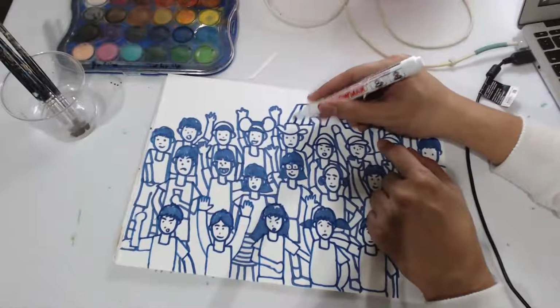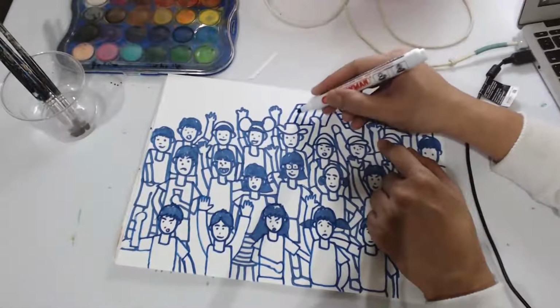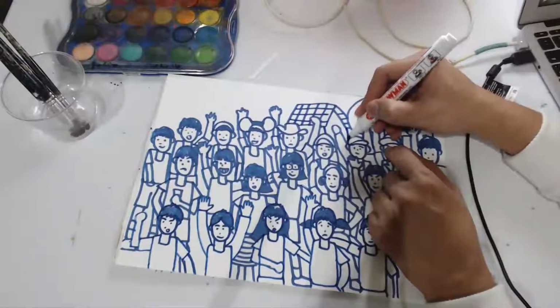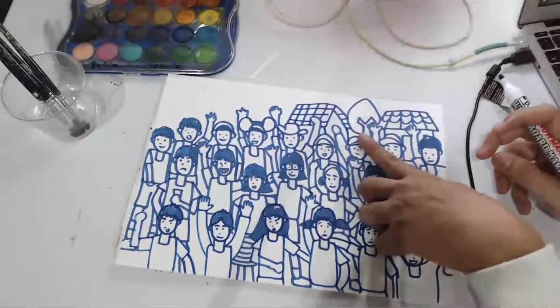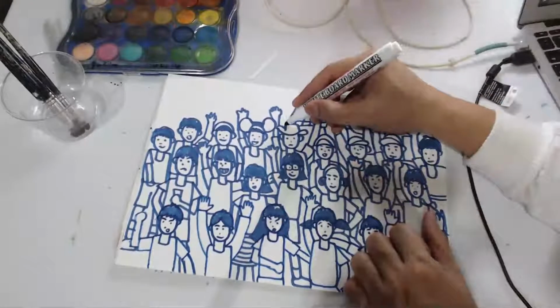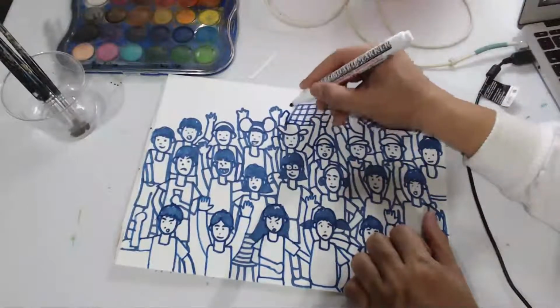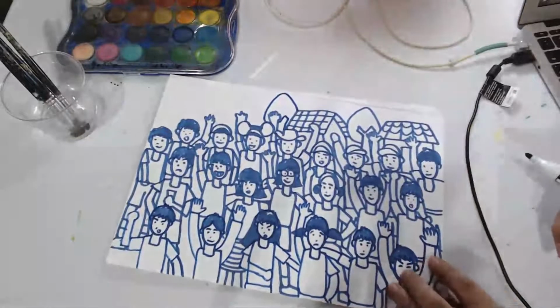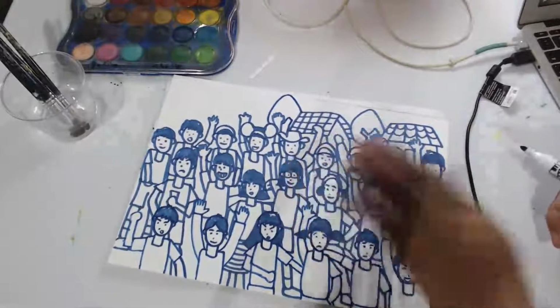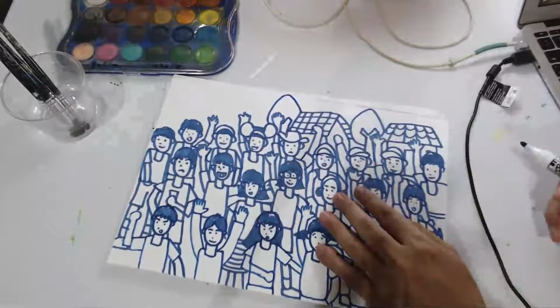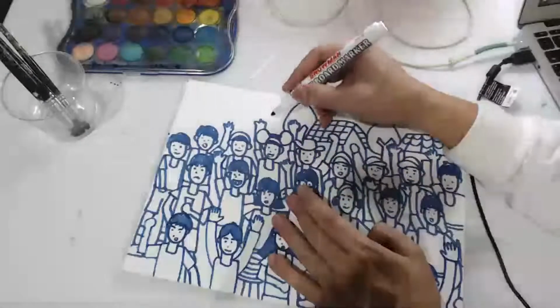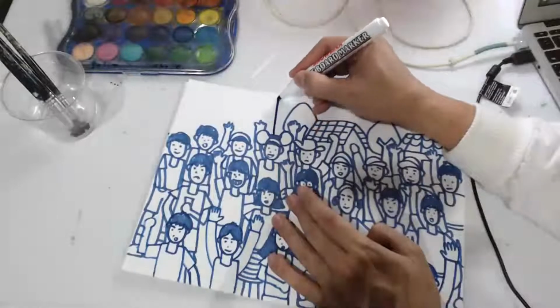Yeah, this is the roof of the house. Wow, behind that there is a house and there is a tree, like that. Just try to make it more simple, okay? I know that you have so many things to do. That's why I simplify everything. Now I need to draw the building here, maybe.